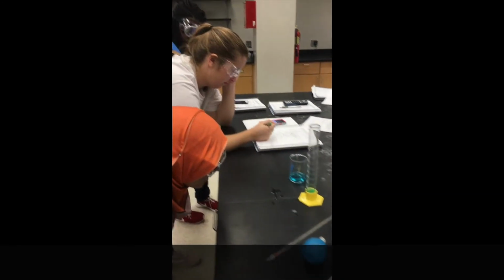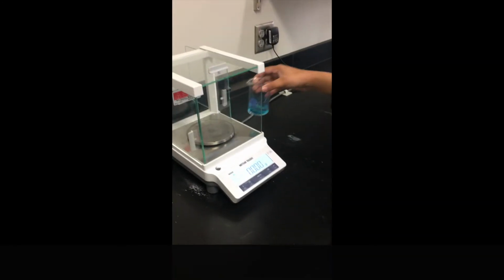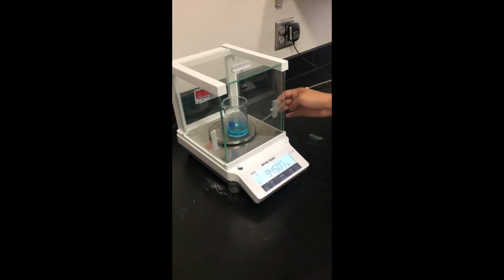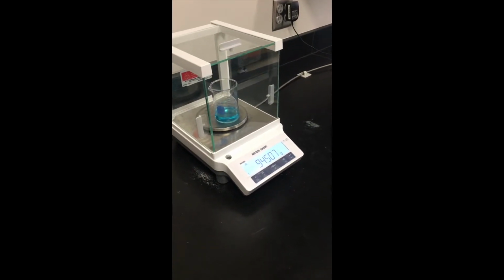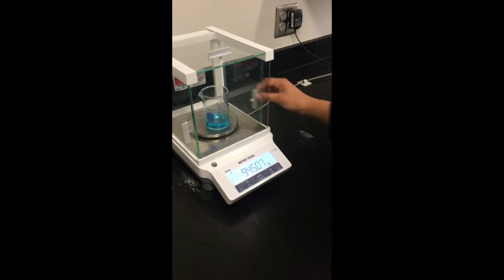Subtract the two values to get the volume. Take the mass of both the liquid and the beaker. To get the mass of the liquid, you need to subtract the both value by the beaker. Record this value.